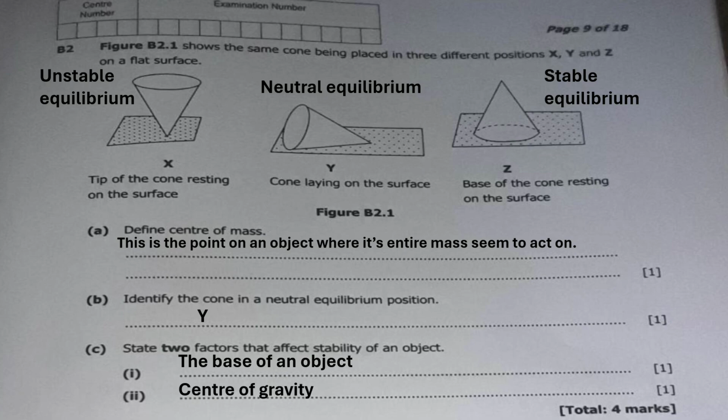Then the other factor is the center of gravity. The other factor that affects the stability of an object is the center of gravity. So the center of gravity on an object is determined by its position.